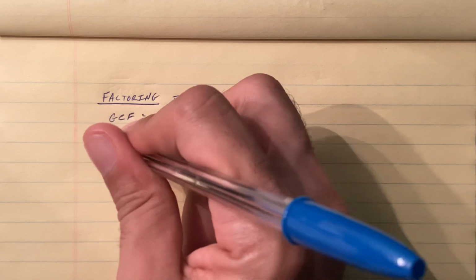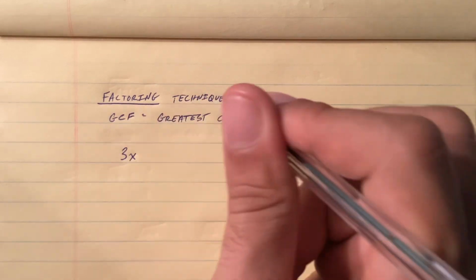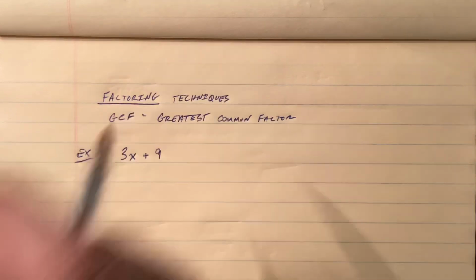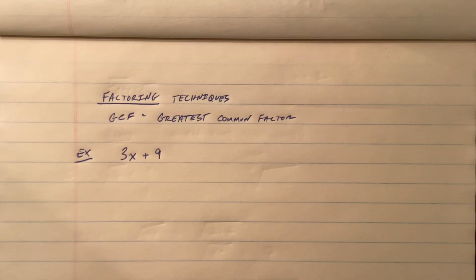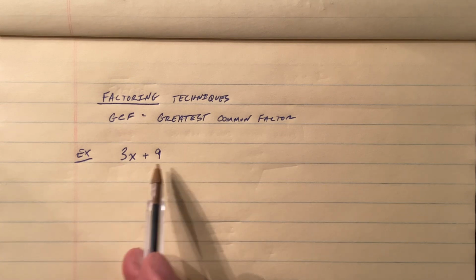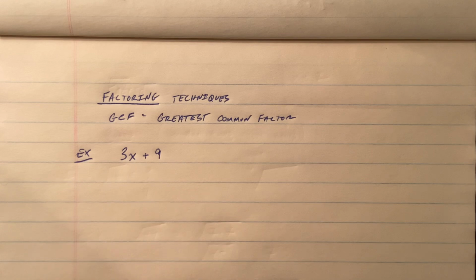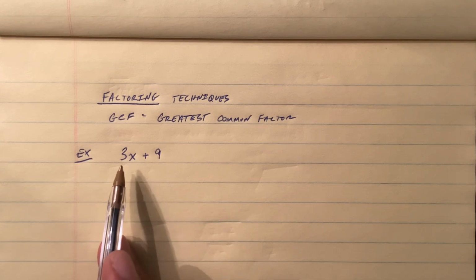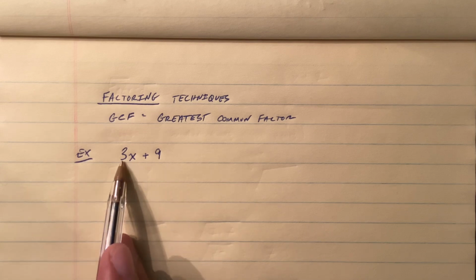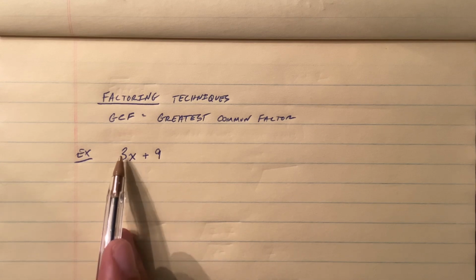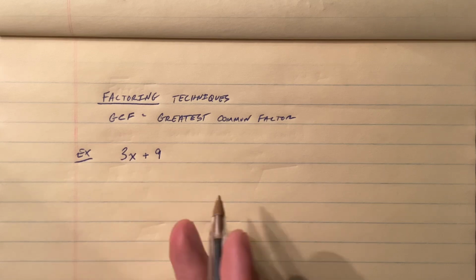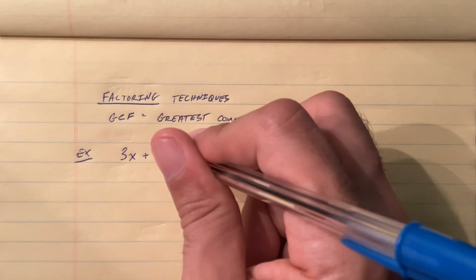Okay, so let's say we have 3x plus 9, just super simple, and then we'll build up from here. So I look at the coefficients, the constants separately from the variables. I'll take a look at each one. But first, with the coefficients, I see a 3 and I see a 9. I see that 3 goes into 3 once, 3 goes into 9 3 times. So my GCF here is a 3.